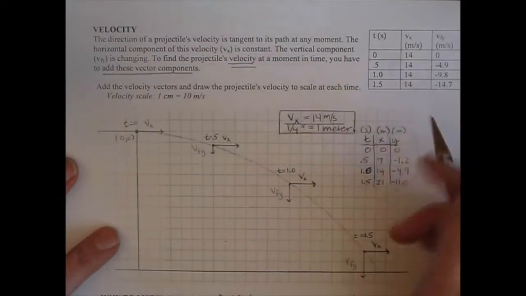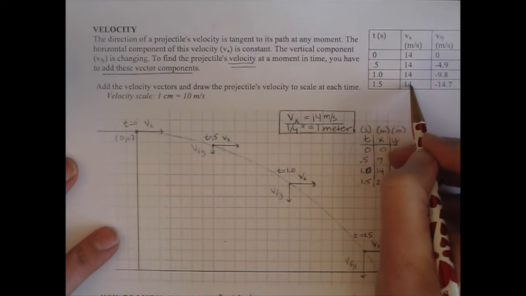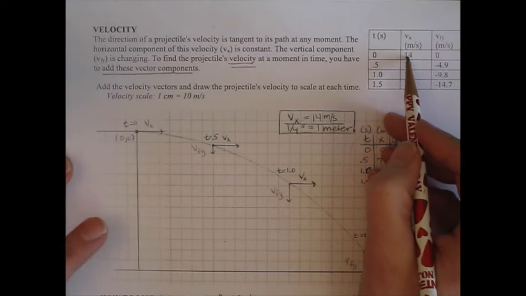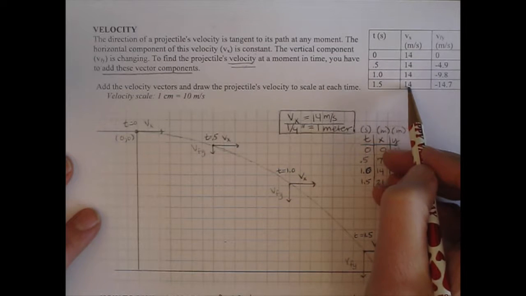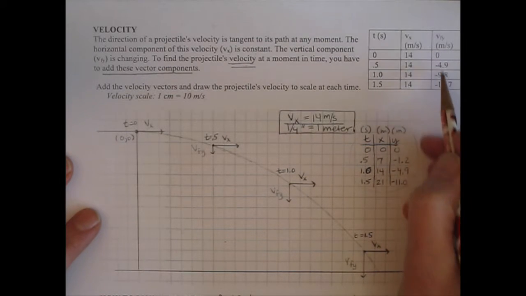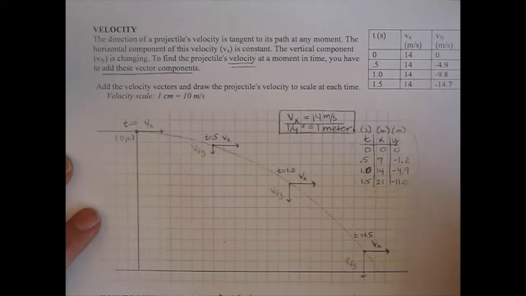In this chart, I've listed the components. You can see that the horizontal component of the object's overall velocity is constant. It's moving sideways at the same rate no matter what time you're talking about. Vertically, though, its change in position over time is increasing. It's going faster downward as more time goes on because it's accelerating in the downward direction.